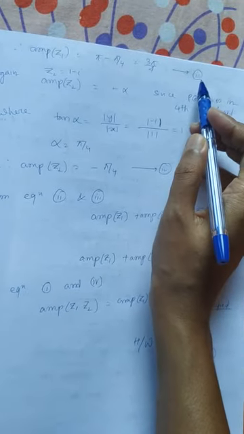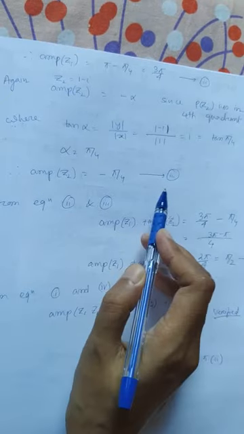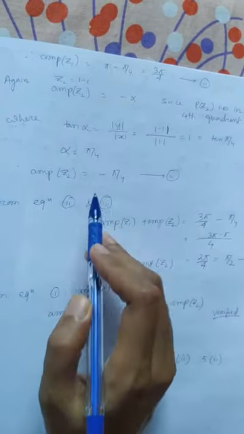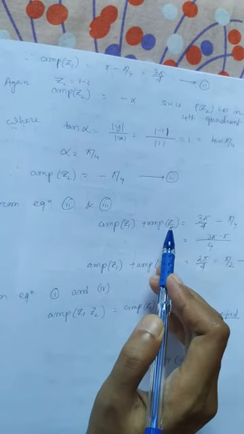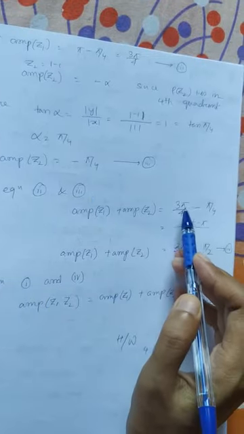Now this is equation number 2, the amplitude of z1, and this is equation number 3, of z2. From 2 and 3, if I add these two equations, the amplitude of z1 plus the amplitude of z2 will be 3π/4 + (−π/4), so it will be π/2.